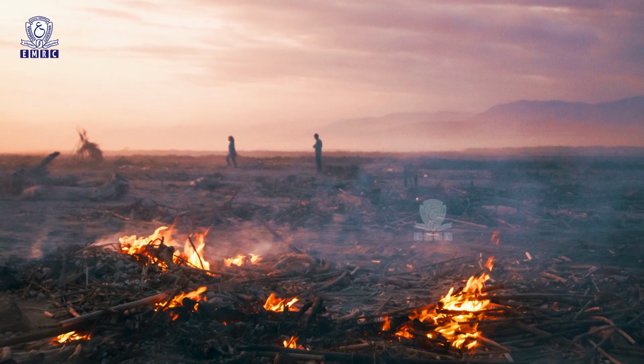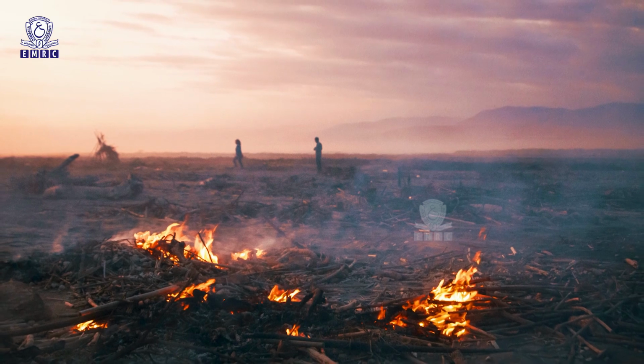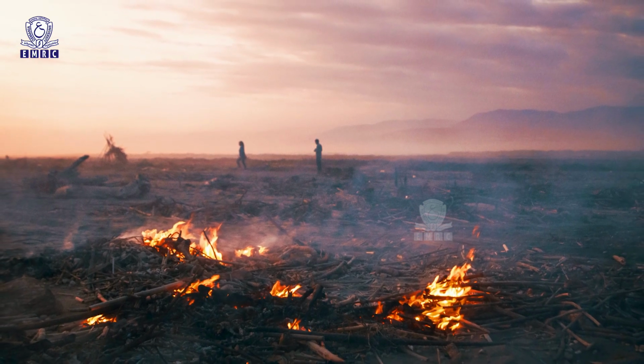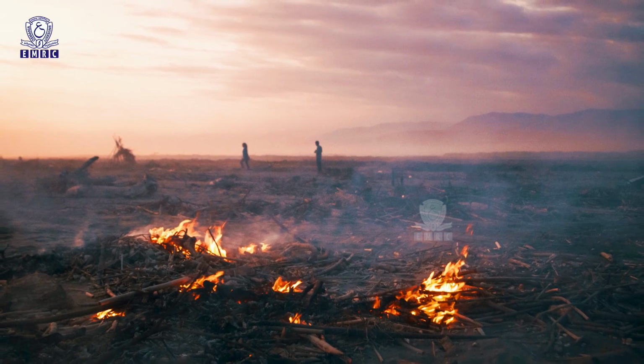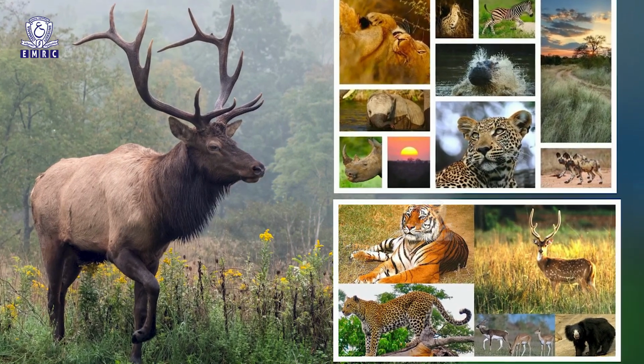Environmental degradation is the disintegration or deterioration of the environment through the consumption of assets like air, water and soil, the destruction of the environment and the eradication of wildlife.